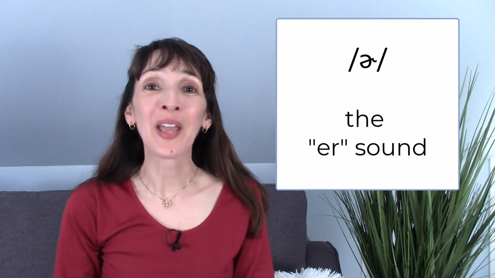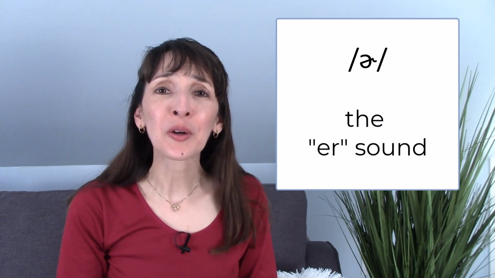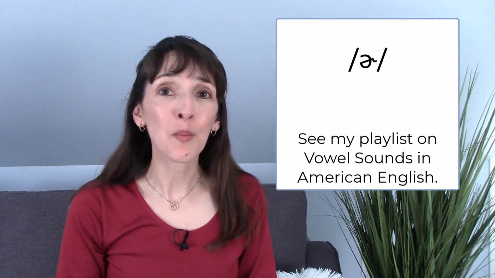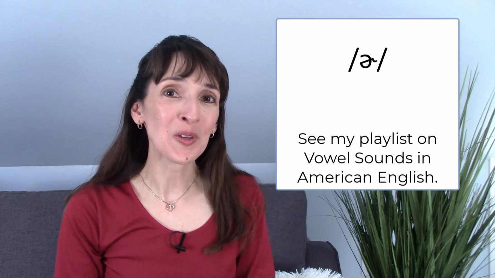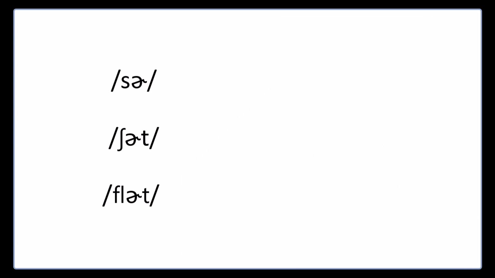Great. Finally, we have this symbol to represent the r-colored vowel sound. I know the sound is a tricky sound for many learners to pronounce. If you need a more detailed explanation, you can go to my playlist on vowel sounds in American English. Read with me. Sir, shirt, flirt, learn, work, term.